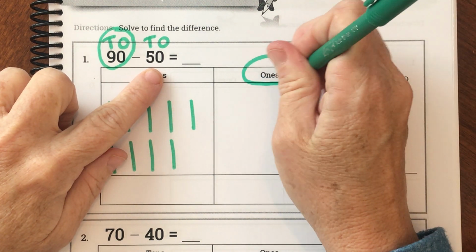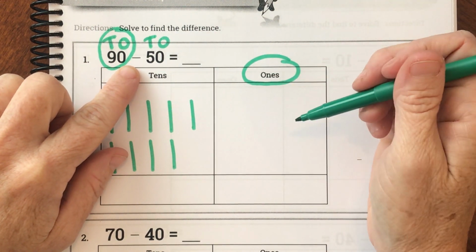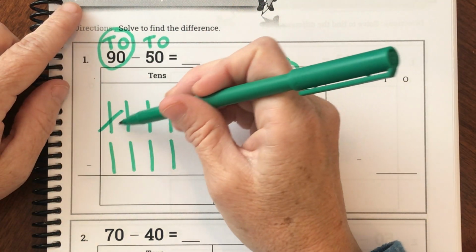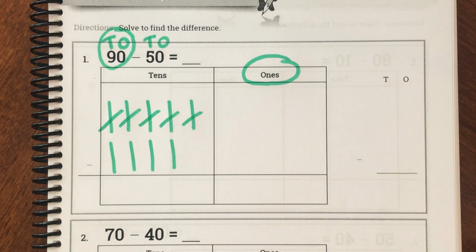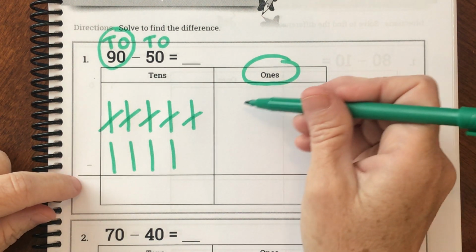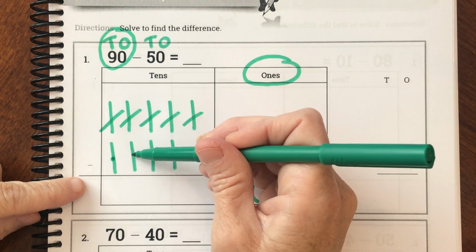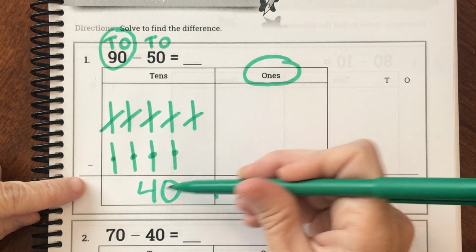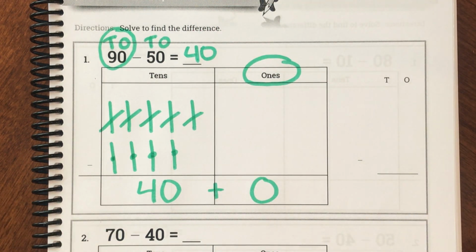We always start in the ones column. So it says take away 0 ones. Well, there's nothing to do. Then it says take away 5 tens. Ready? 1, 2, 3, 4, 5. So I took away 5 tens. Okay, so what do we have left? Well, we have 0 ones. And what do we have here? These are worth 10, remember? 10, 20, 30, 40. Okay, so when we compose this back together, we have 40 plus 0, which is just 40. So our difference is 40.